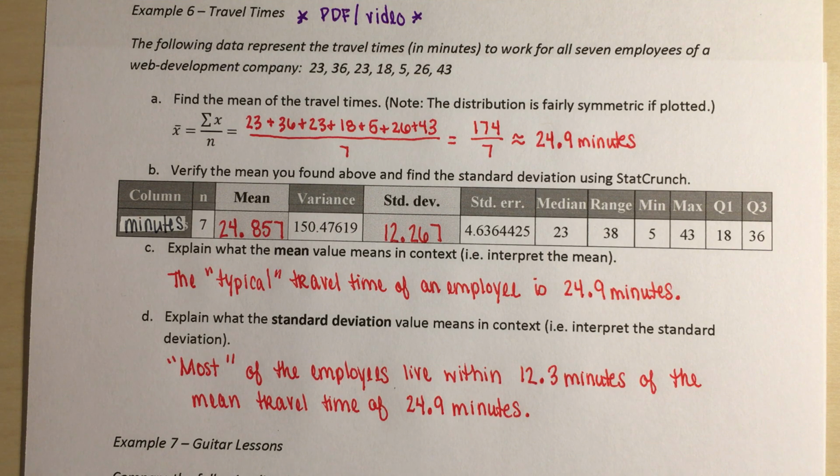So again, your interpretations are going to be key parts to a lot of the homework problems, mini quiz problems, different things that you're going to see. So we definitely want to be paying attention to what these values mean.